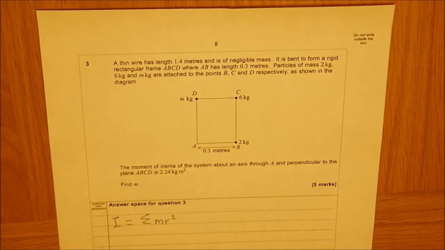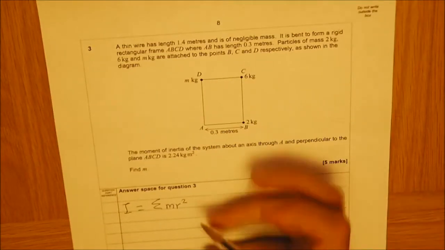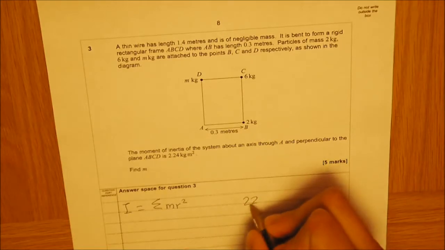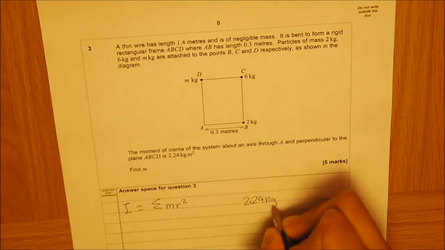A thin wire has length 1.4 meters and is of negligible mass. It is bent to form a rigid rectangular frame ABCD where AB has length 0.3 meters. Particles of mass 2 kilos, 6 kilos and m kilos are attached to points B, C, D respectively as shown in the diagram. You cannot read the diagram. The moment of inertia of the system about an axis through A and perpendicular to the plane ABCD is 2.24 kgm squared. Now, that tells us that the total moment of inertia of the shape is 2.24 kgm squared.